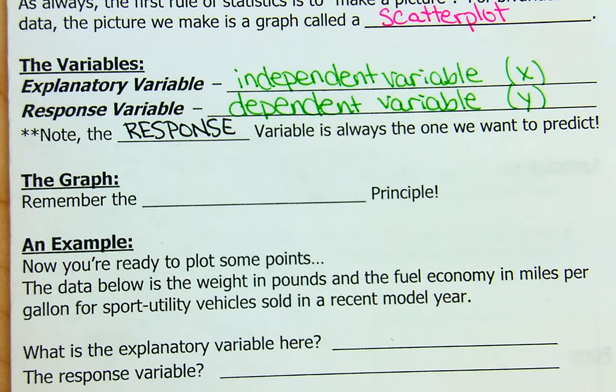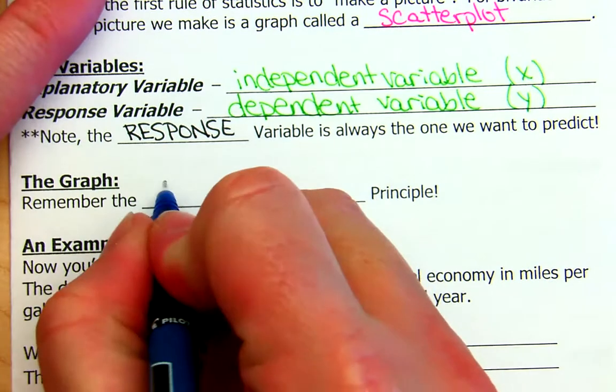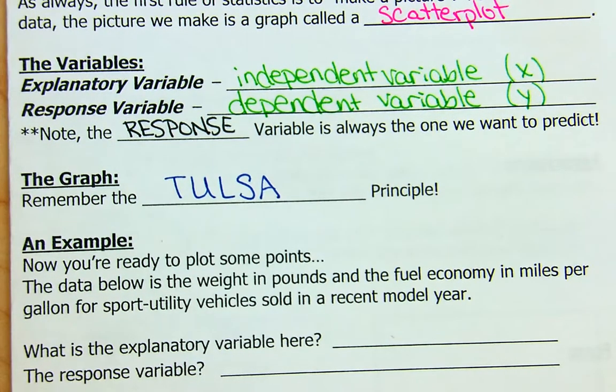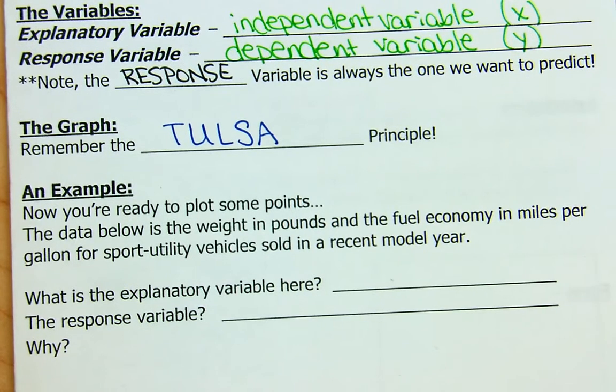So when you are graphing, you want to always remember the Tulsa principle. You can tell me what it stands for. Well, way to read it off the board. Good job. You should always check every graph you make and make sure that you have included all of those things. If you use that as a checklist, you will have done everything that you needed to do.